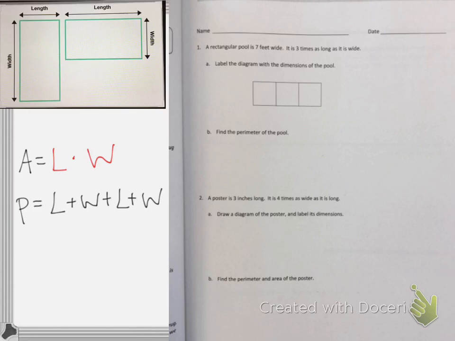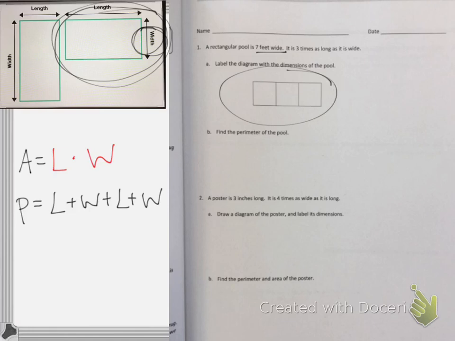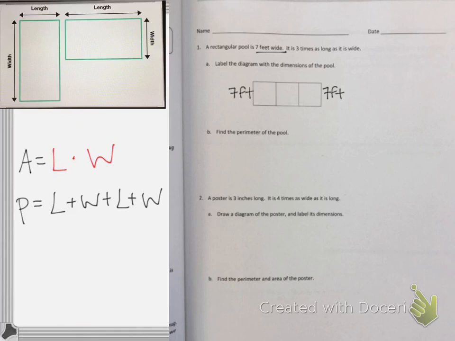Perfect. We are going to be working on a rectangular pool that is 7 feet wide. So I'm going to be looking at this, and I know that this is very similar to this right here. So I'm looking for the width. So I know the width goes here. Perfect. So I know that it is 7 feet wide. This is going to be 7 feet wide. And now I have my widths. However, they're saying it is 3 times as long as it is wide. And I know that my length is here, my lengths are here. So we are going to be focusing on 3 times as much as my width.